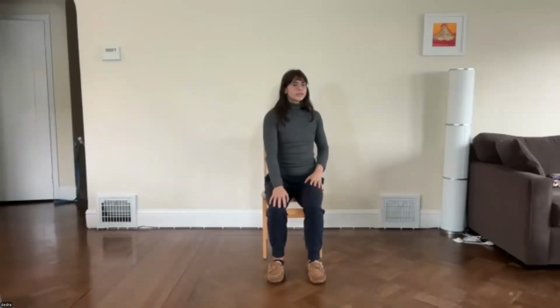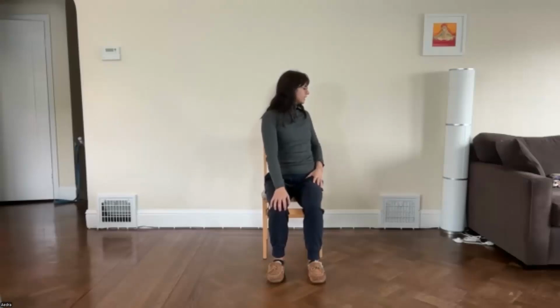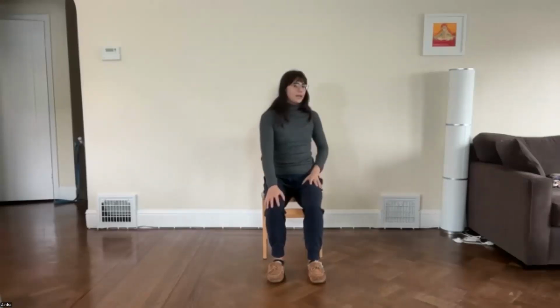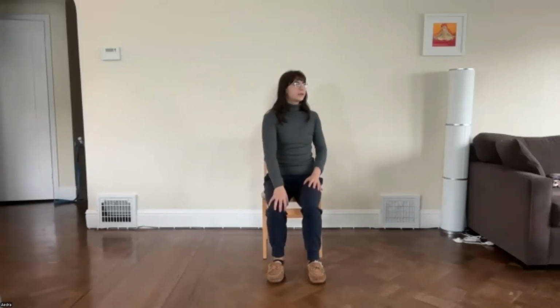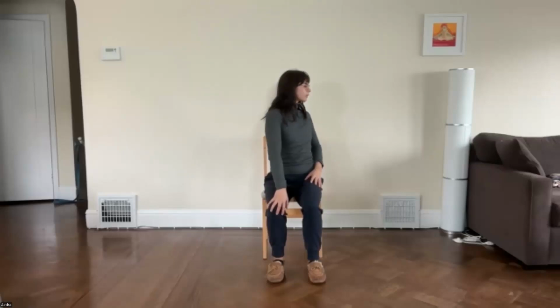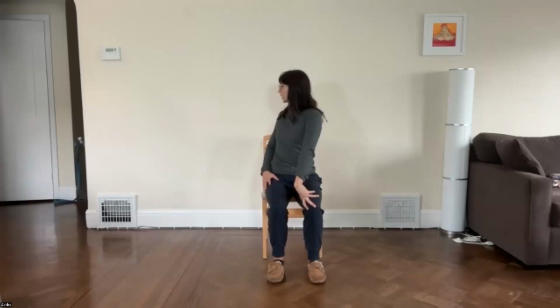Let's find a little rotation here. We'll inhale, twist the spine, rotate one direction, doesn't matter which way. And then exhale, twist the other way. Inhale, twist one way. Exhale, twist the other way. Keep going. Follow your breath.